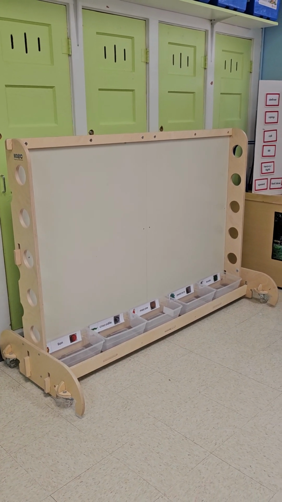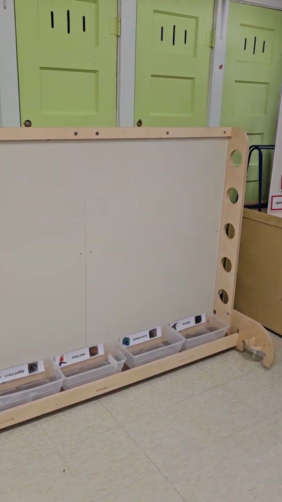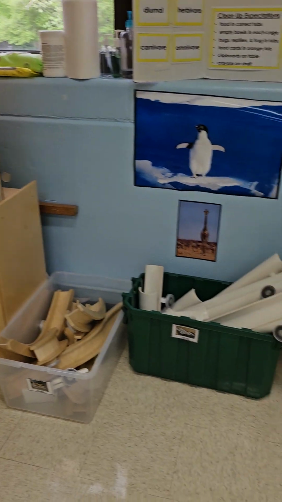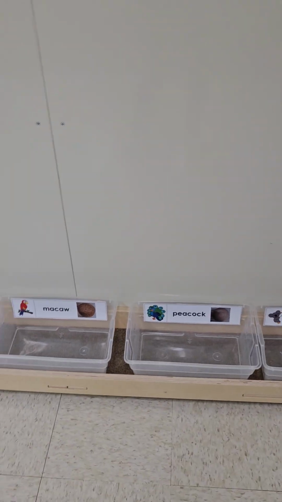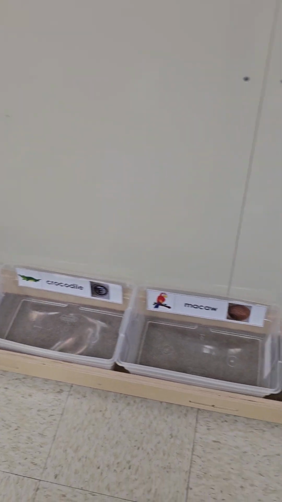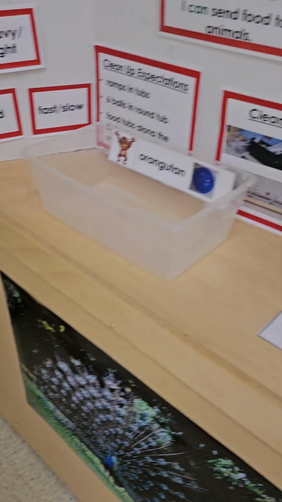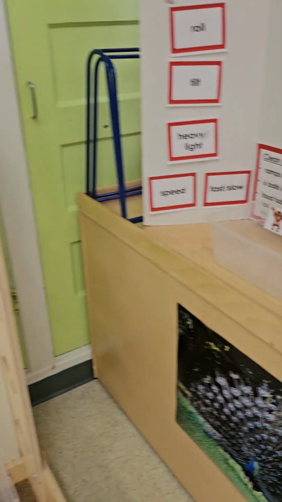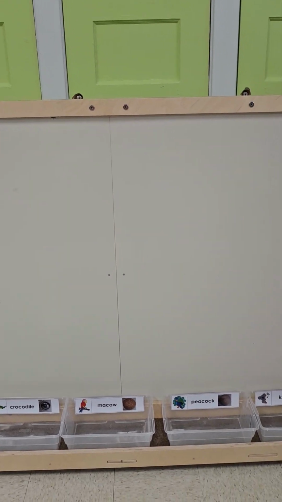We are going to start with this center, and it is feeding animals. So as zookeepers, they can help feed the animals by using the magnetic ramps on the magnet wall. This is a teacher-led station, and you can see there are different containers here. So, for instance, the koala has the green ball. The balls are over here, and they need to figure out how to get the ramp to make the ball go into the tub in the right place.